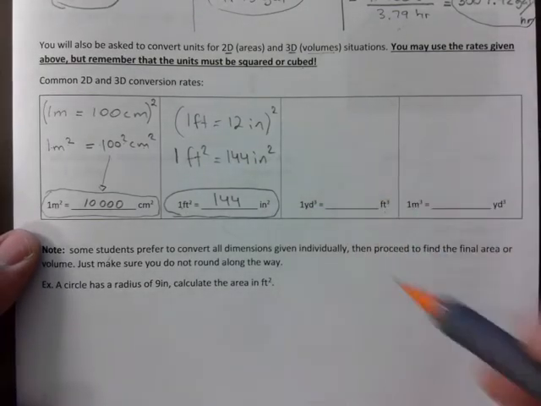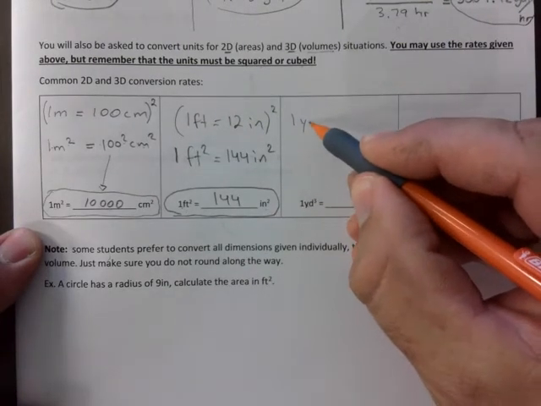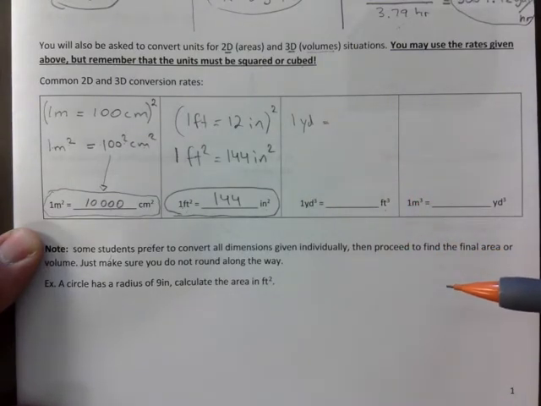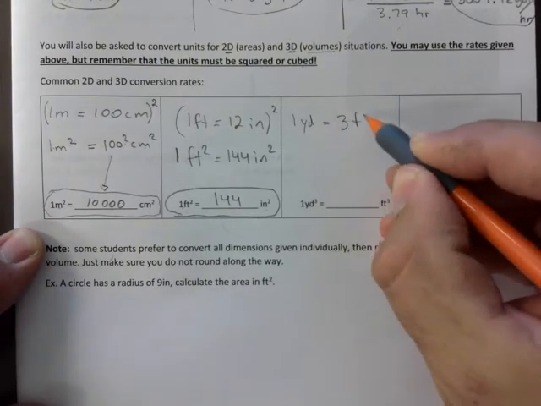Yards and feet. This one is going to be very popular, by the way. 1 yard has how many feet? You go up there, you check. I hope I gave you that. Yeah, 3 feet, right there. You see 1 yard, 3 feet? You see that? So 1 yard has 3 feet.